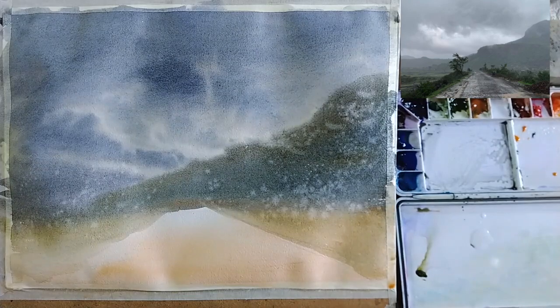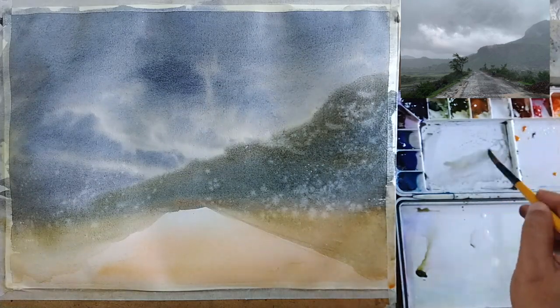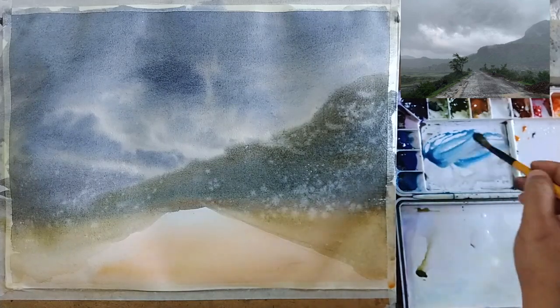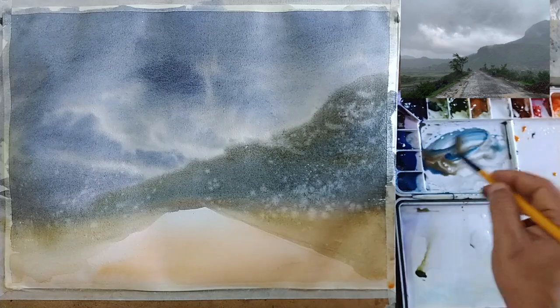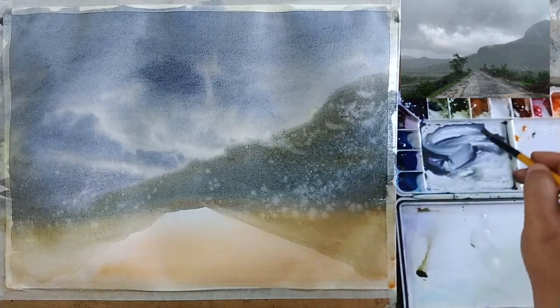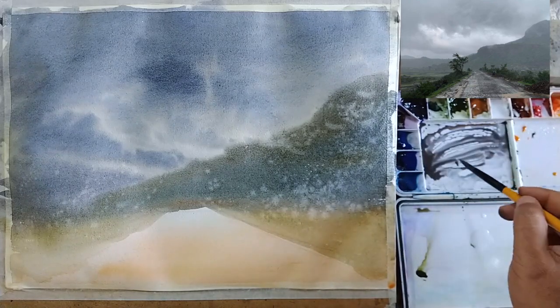Okay, and I'll mix this kind of a color again. What were those colors? Remember? Cobalt blue. This is what I take. Okay, you can make your own combination. I never restrict anyone to use the same color, because that should be the choice left to the artist.